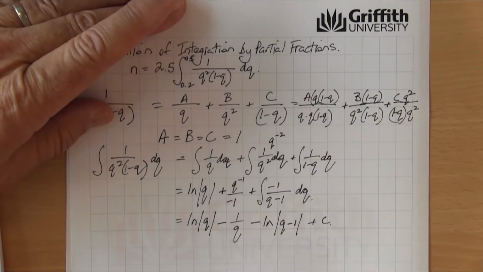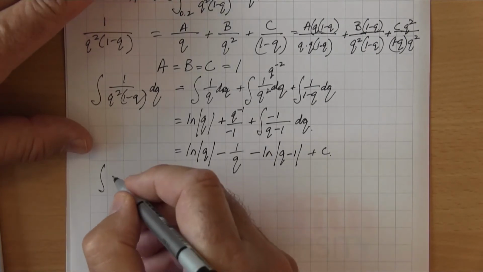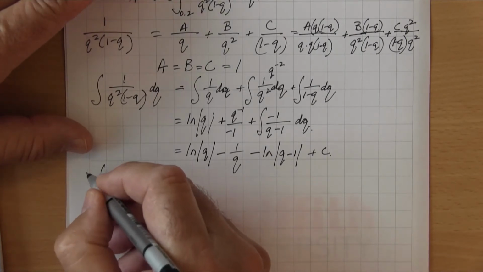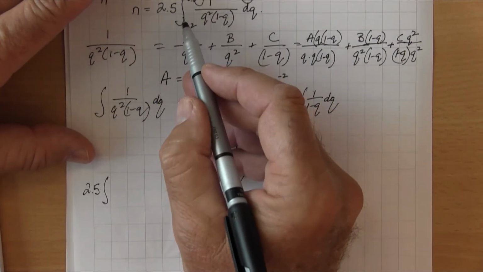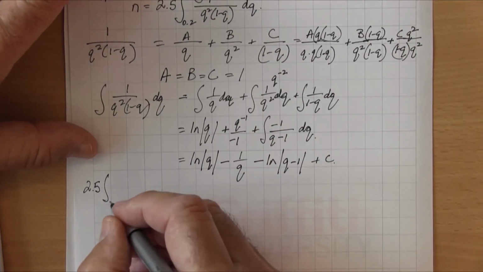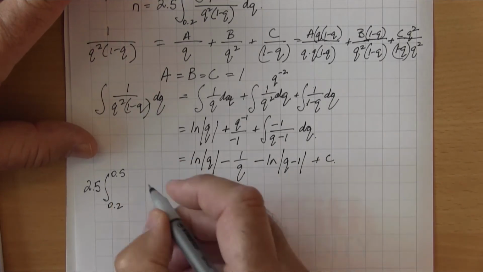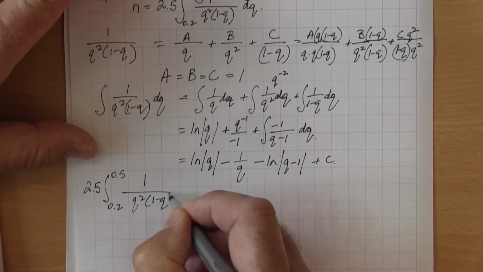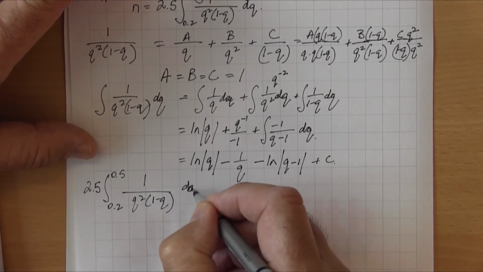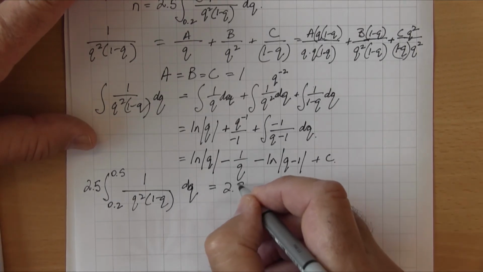But now we're going to find what we're after. So we've got the integral, it'll be 2.5. The original question was 2.5. The integral between 0.2 and 0.5 of 1 over q squared outside of 1 minus q dq is equal to 2.5.